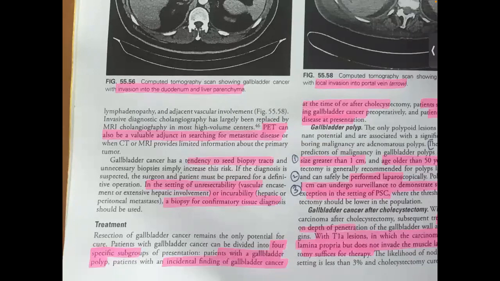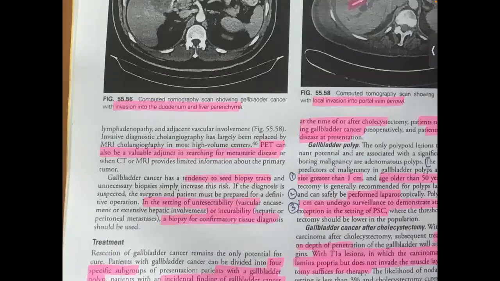And gallbladder cancer has a tendency to seed the biopsy tract. So what is the indication for biopsy in gallbladder cancer? If it is a resectable disease, we should not do biopsy. It is contraindicated. Only if it is unresectable or incurable disease can we do biopsy for confirmation, and then go for palliative care. That is a very important MCQ.